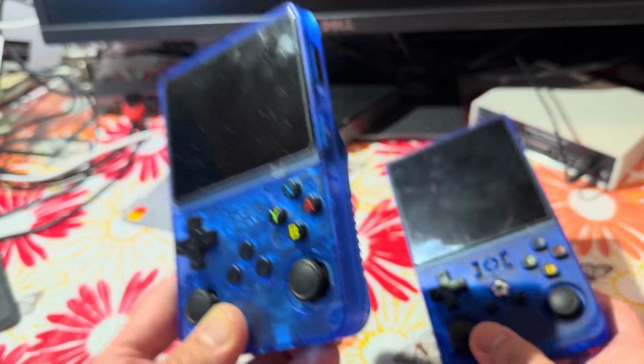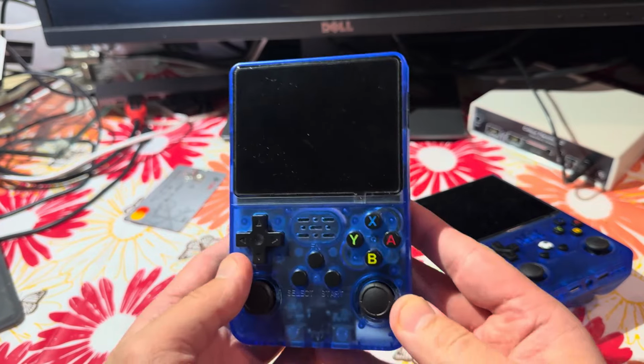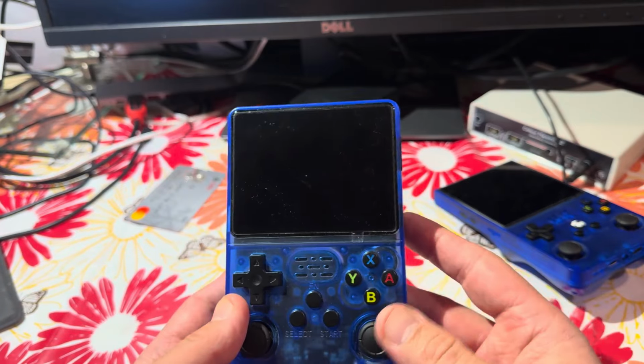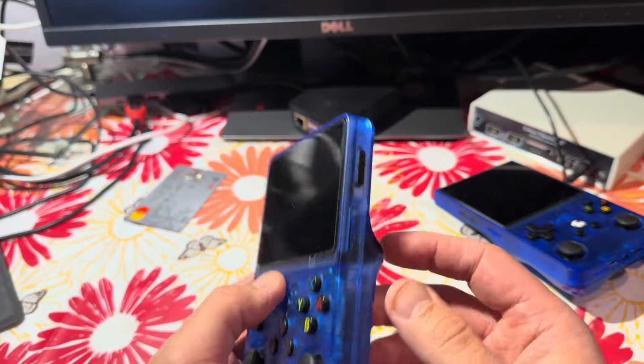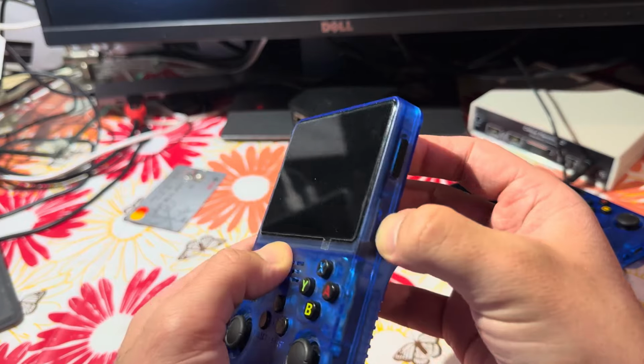And for this tutorial, I'm going to choose the R36S. The process stays the same for R36 Max. So the first step that you need to do is to remove the SD card. Make sure the device is closed and remove the SD card.